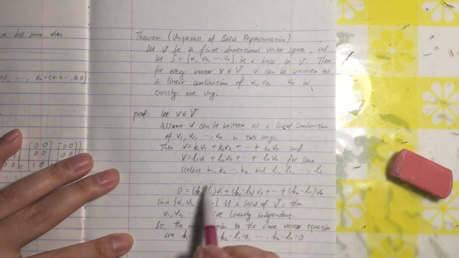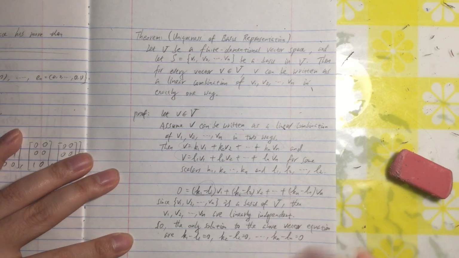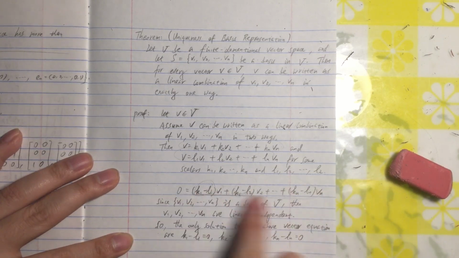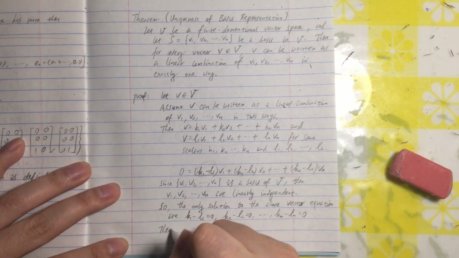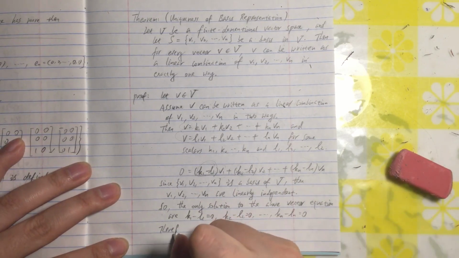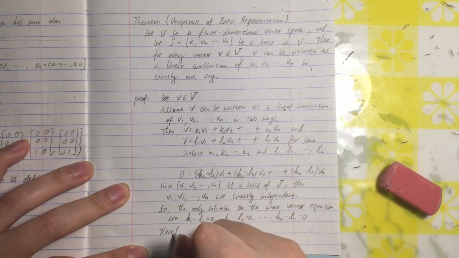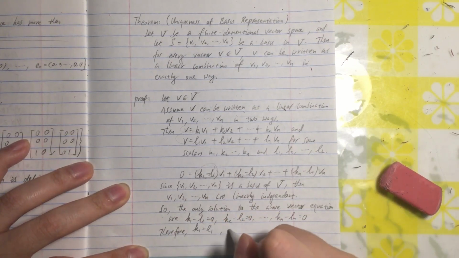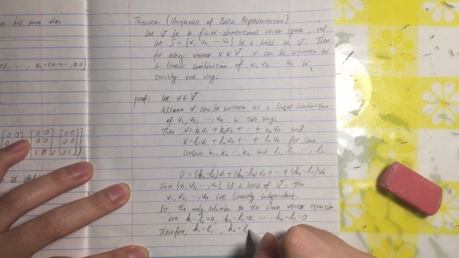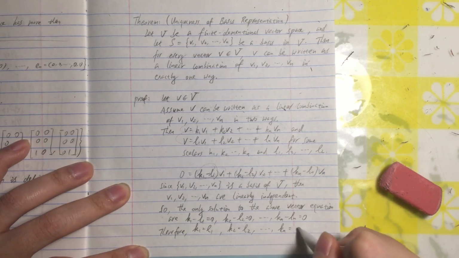We treat these as scalars of v1, v2, ..., vn. So all scalars must be 0 in this vector equation. Therefore, k1 equal to l1, k2 equal to l2, and kn equal to ln.